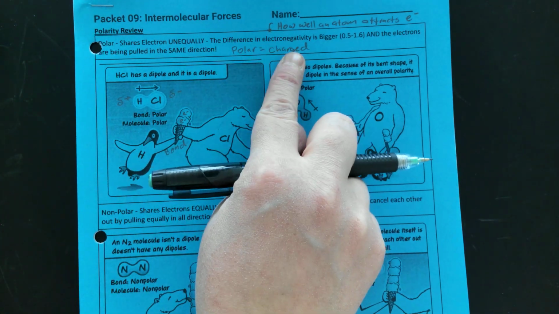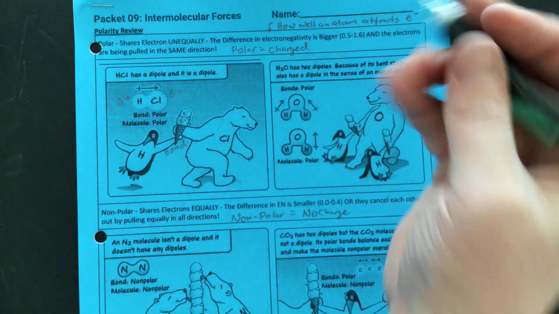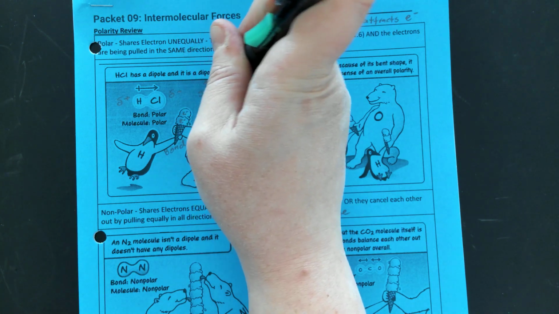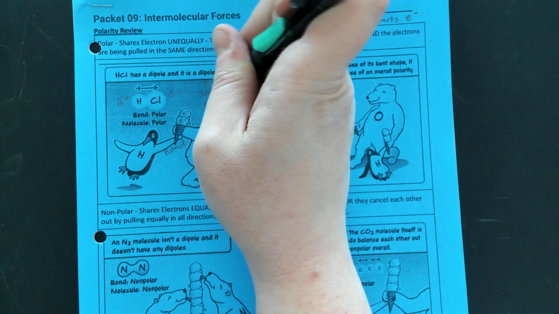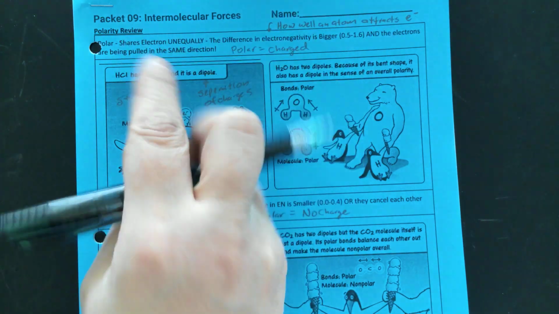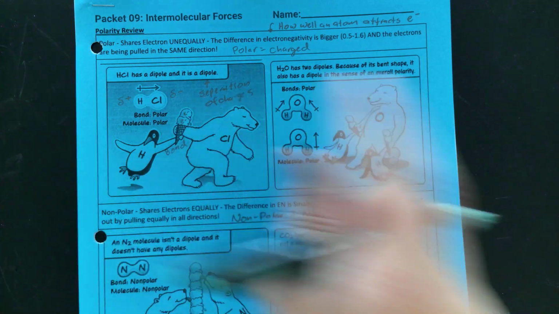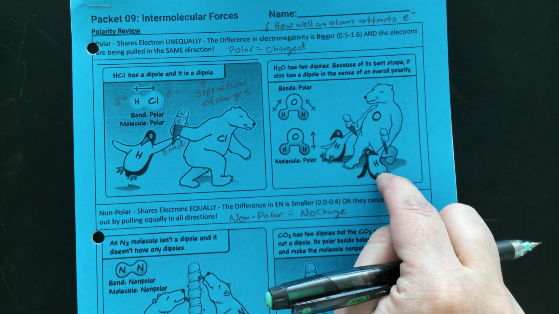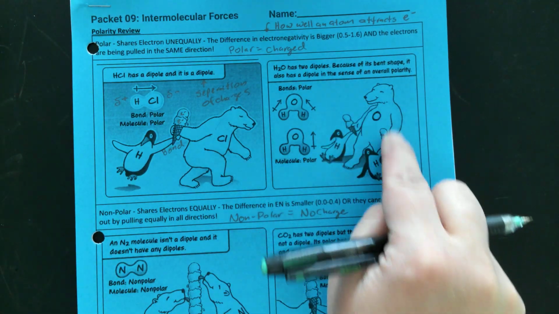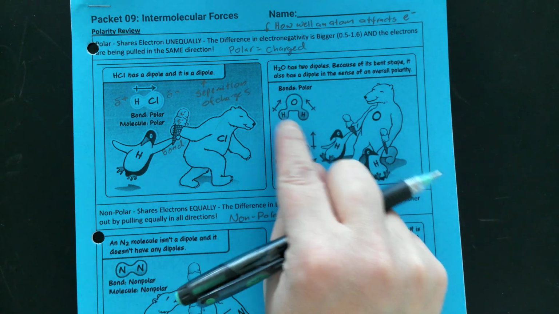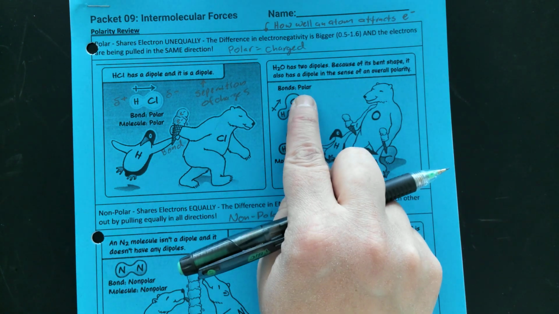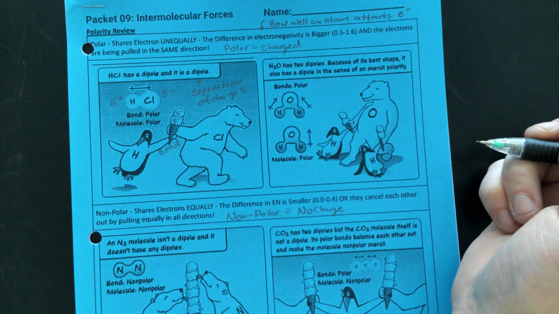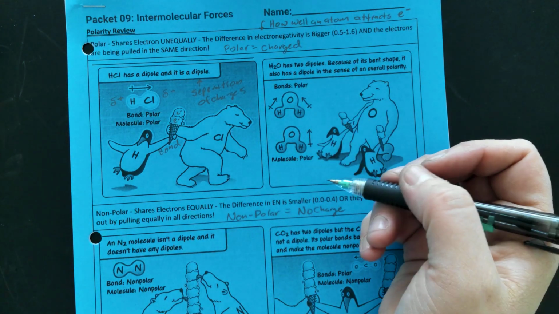Polar means charged. We have another word for this. Dipole means a separation of charges. Positive on one side, negative on the other. Now here, even though this polar bear is fighting two penguins, he is pulling in the same direction. So when we look here, water is polar because the oxygen pulls the electrons up and away from hydrogen. It's pulling them in the same direction.